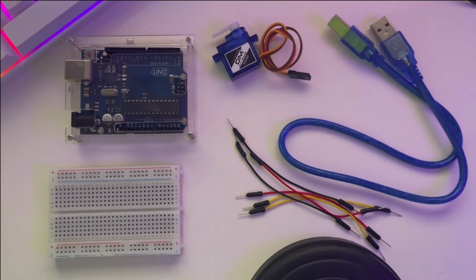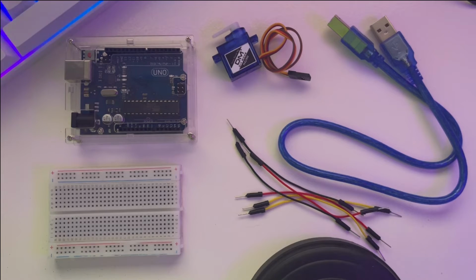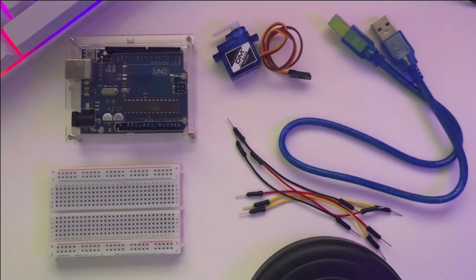So now, here are the equipment and materials that we need. So let's start and build the circuit.